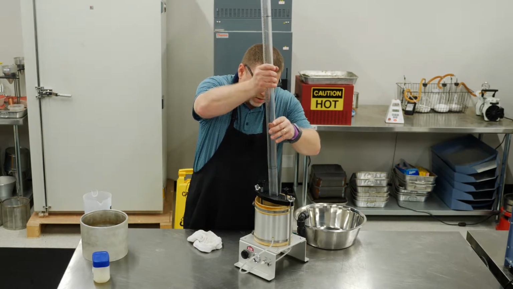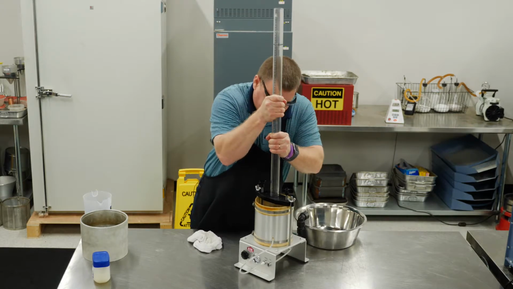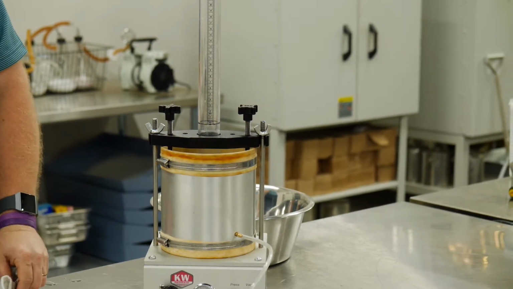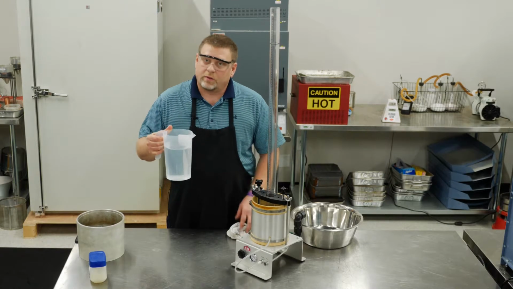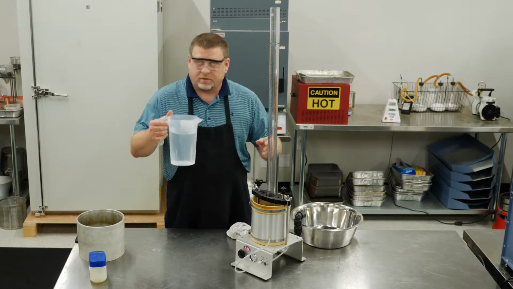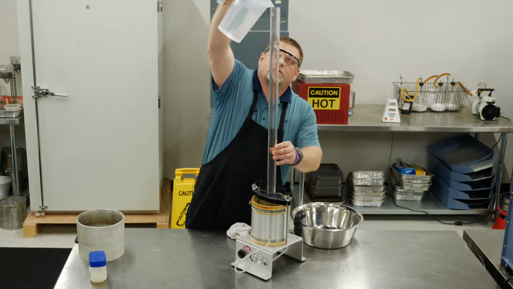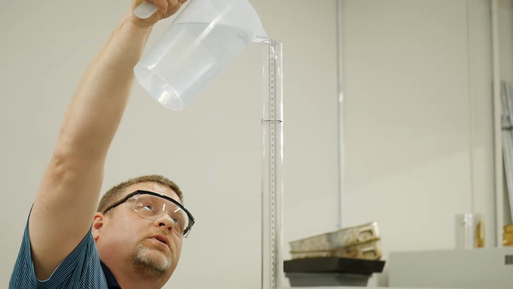Now we'll insert our Permeameter tube. Make sure it's seated in there well. All right, now we're going to fill the Permeameter with water. Remember, this water comes out of our weigh bath. It's approximately 77 degrees. And there's really no good way to do this. It does say in the test method to induce as little air as possible.